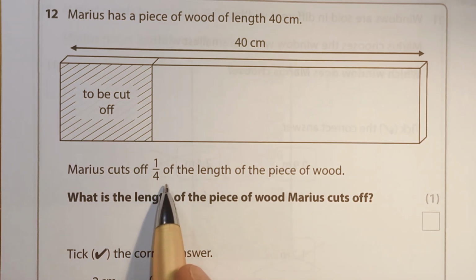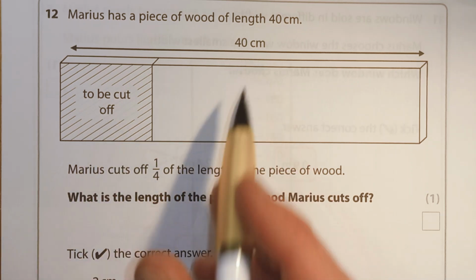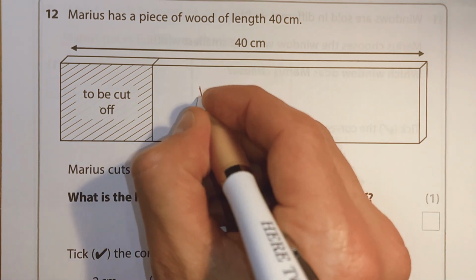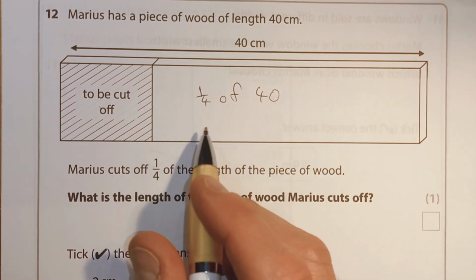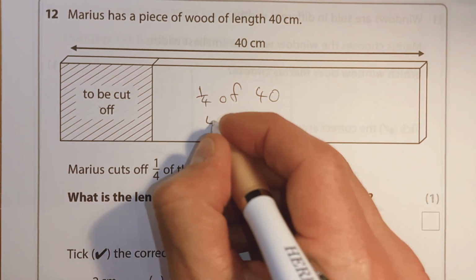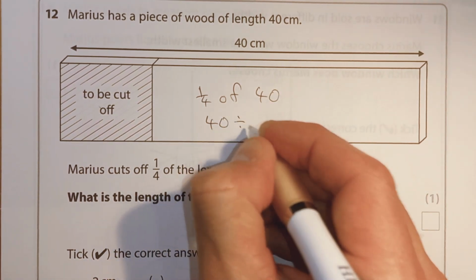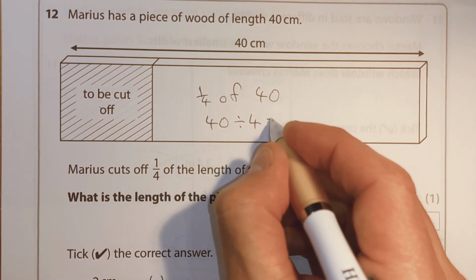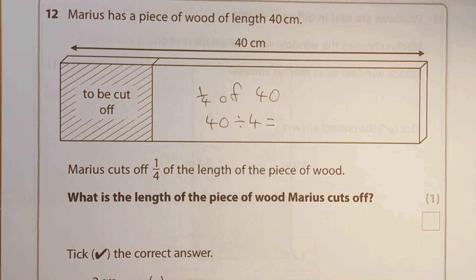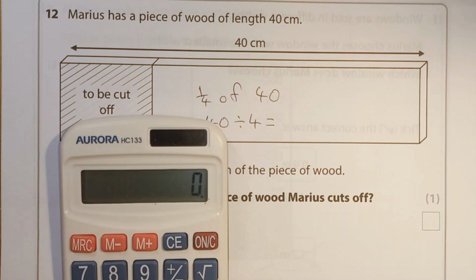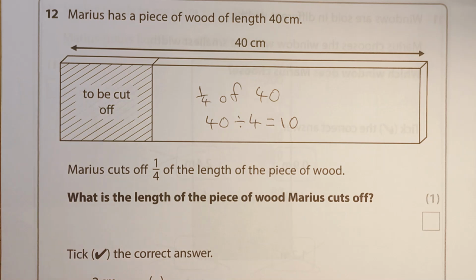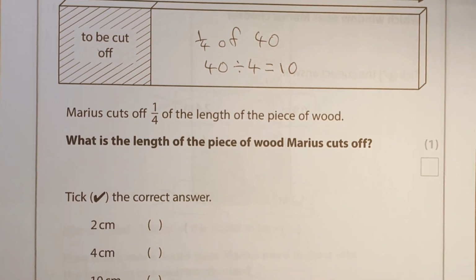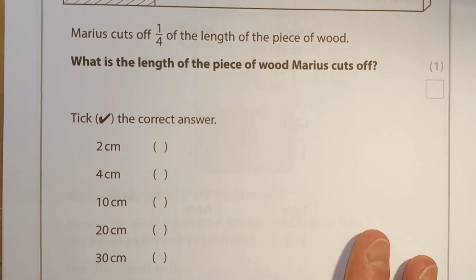So if he's cutting off 1/4, we want to know what a quarter of 40 is. And the way we can work out a quarter of 40 is by saying 40 divided into 4 pieces. Okay? Or 40 divided by 4. Which we can do with our calculator. And we get an answer of 10. Now let's have a look if 10 is one of our options. 2, 4, 10. There it is.